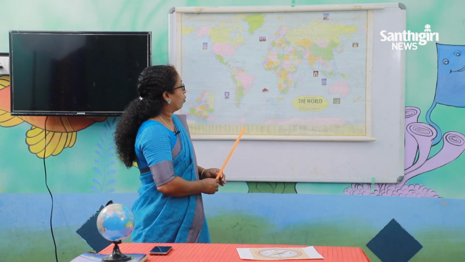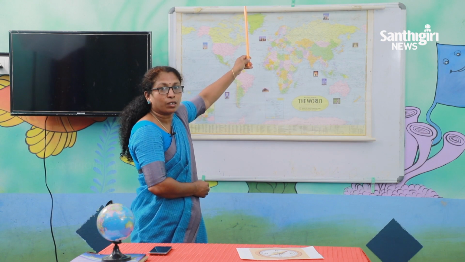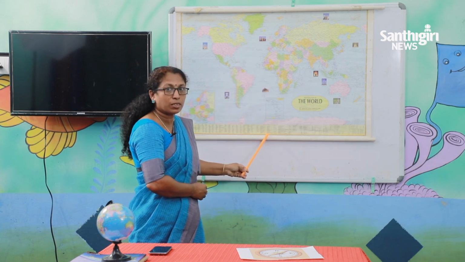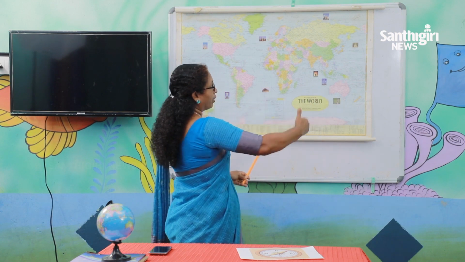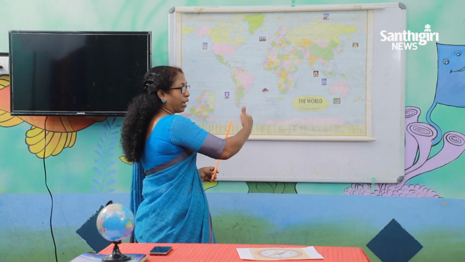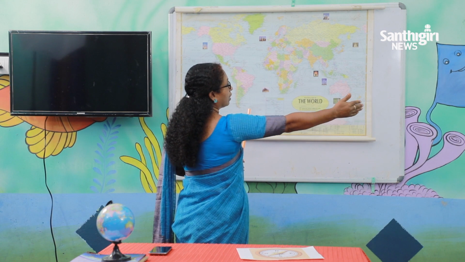In order to find the direction on a map, how do we find it? Always the top of the map is north, the bottom of the map is south. Then if we are facing the map, our right side is the east and the left side is the west. That is the way we find the direction on a map.